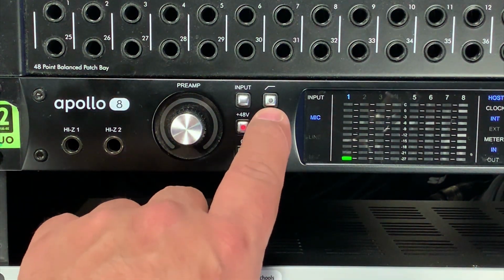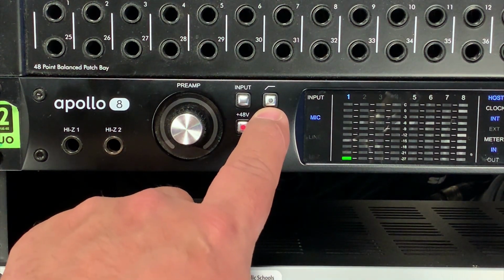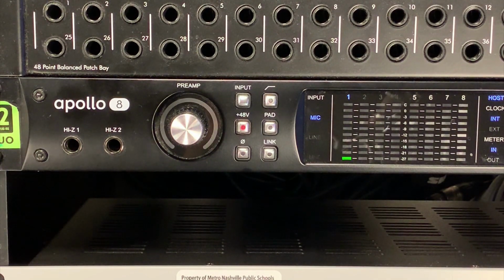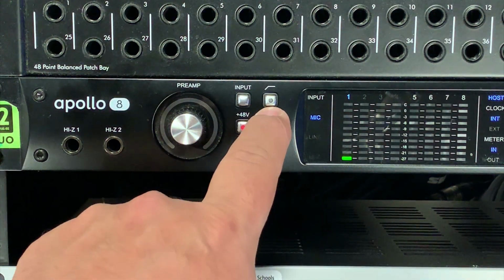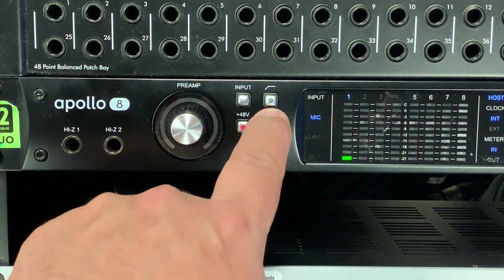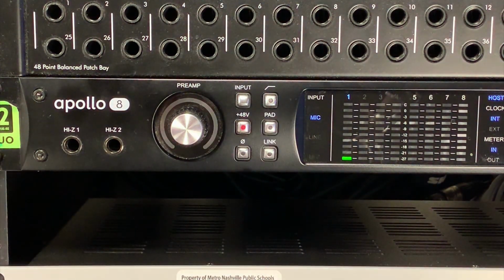This button right here has an icon above it. You should know what that icon is by now. It's the high pass filter. So if you have a low end hum in the background, or if someone has a really bassy vocal, all you have to do is press that high pass, and it will take out some of the low end so that you don't have to deal with that later on when you're done recording.